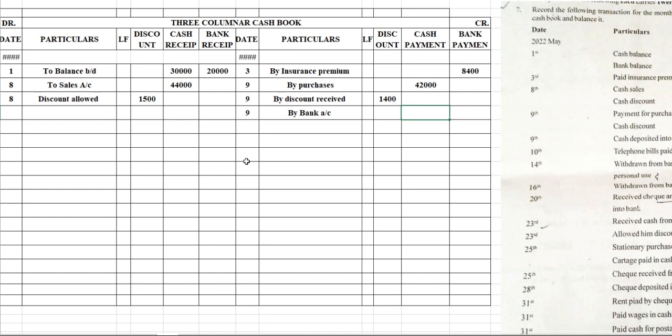How much cash is reducing? 30,000 rupees is reducing. Okay. But this is a contra entry. One. But on the same date, in bank, 30,000 rupees is increasing. Why? It is because of to cash account, because of cash deposited into the bank. Cash is reducing here, and bank account cash is increasing.